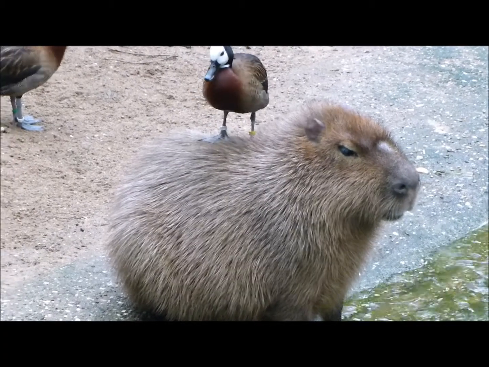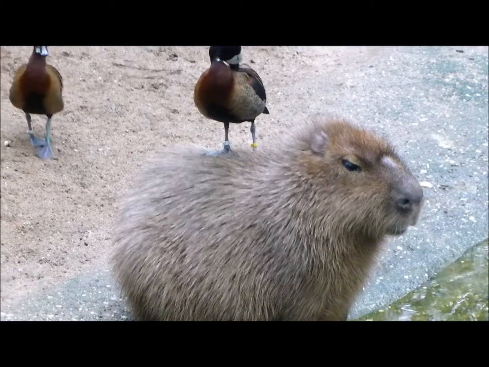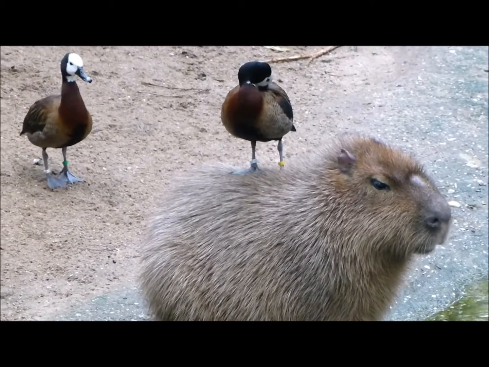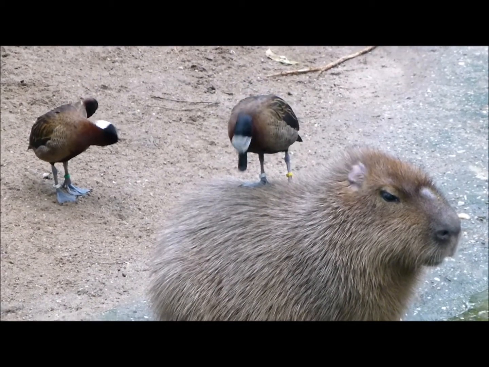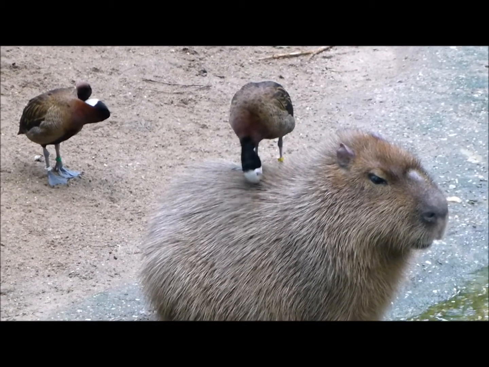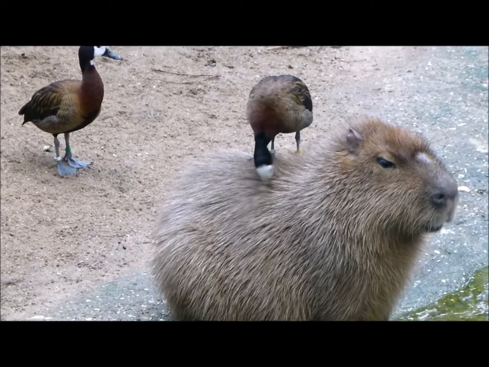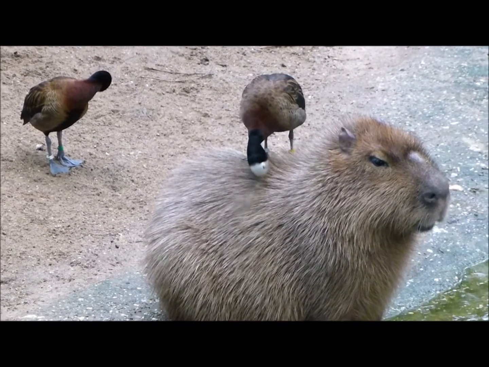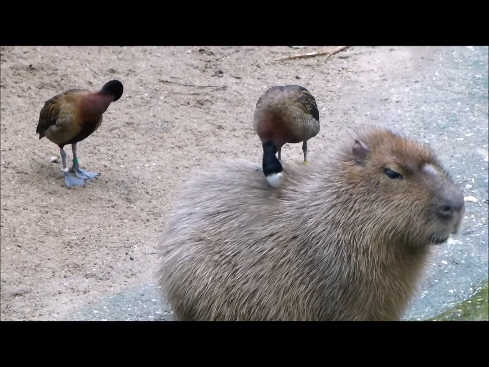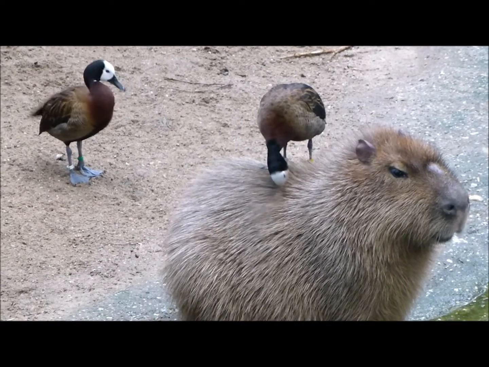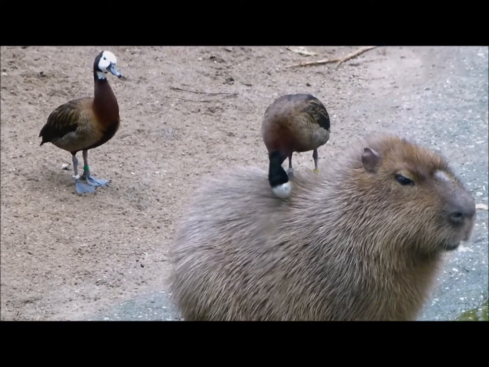If you're interested in animal welfare and you're interested in how animals interact with each other in captivity, the classification of social behaviour is really important. The interactions or associations that we see in mixed species holdings, like between this capybara and this whistling duck, can tell us a lot about how individuals get on in a shared space.